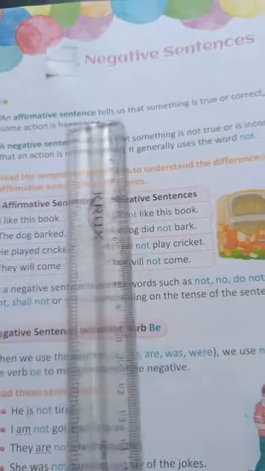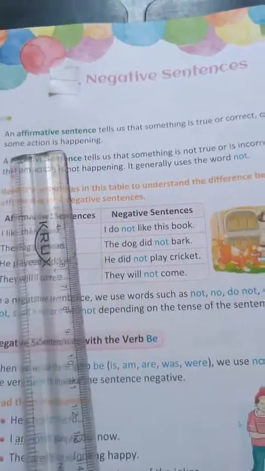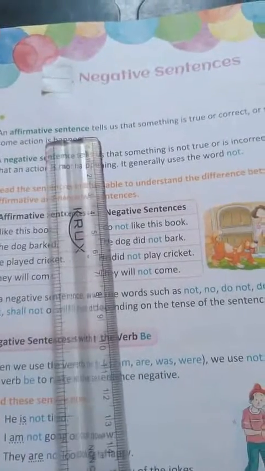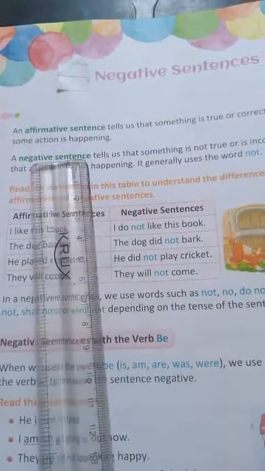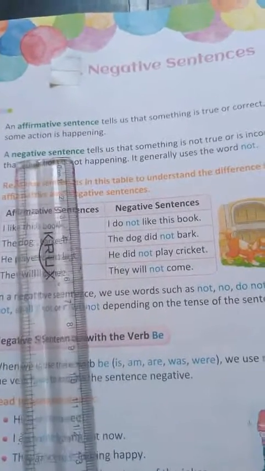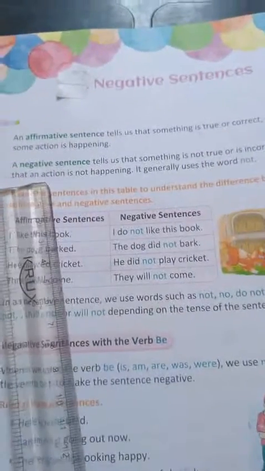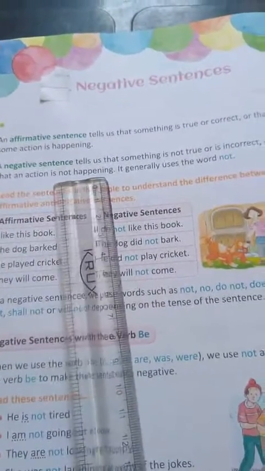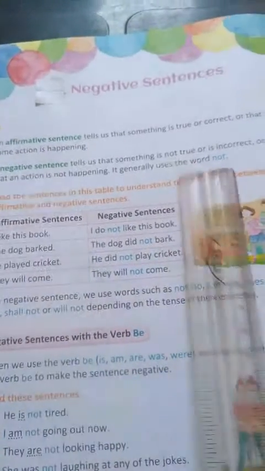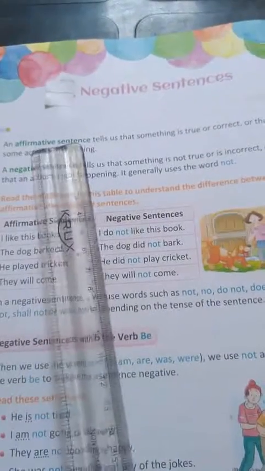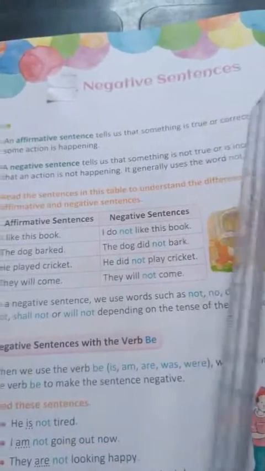An affirmative sentence tells us that something is true or correct, or that some action is happening. But the opposite of affirmative is negative. A negative sentence tells us that something is not true or is incorrect, or that an action is not happening. It generally uses the word not. We use the word not to change an affirmative sentence to a negative sentence.